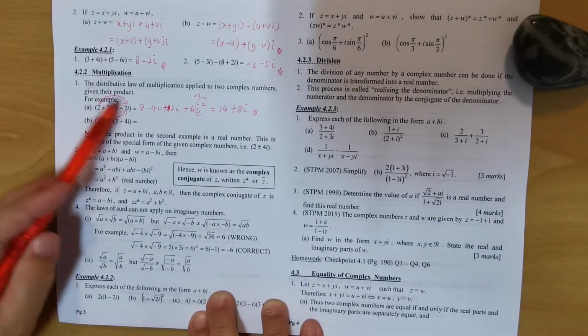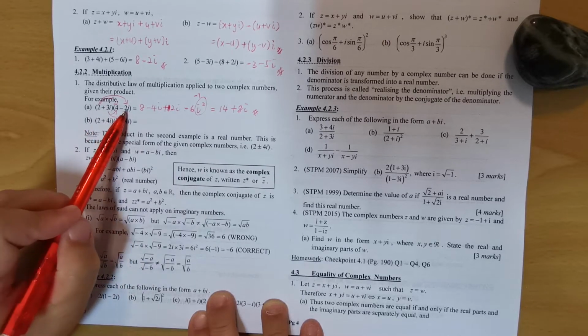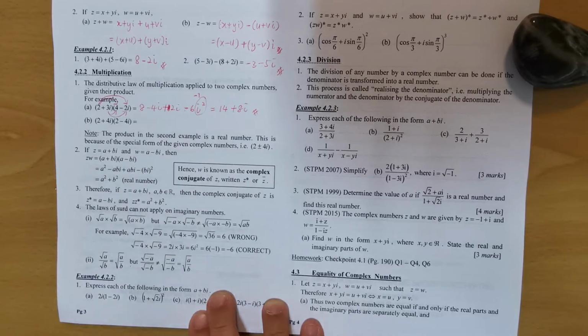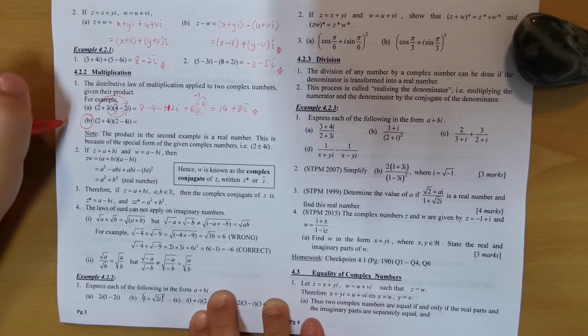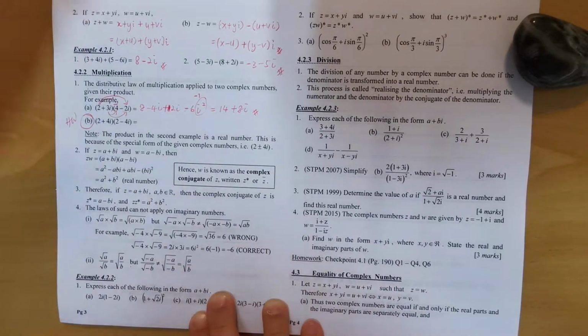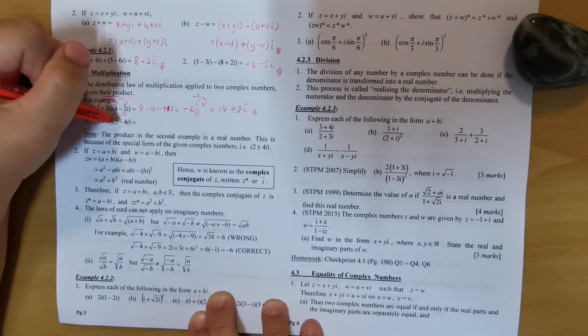This is how we multiply them, just like you expand the quadratic. Just be very careful: when I multiply i, yes, it's i squared, and i squared equals negative 1. I want you to try this one as homework. No, it's okay, I will show this one. 2 plus 4i, 2 minus 4i.